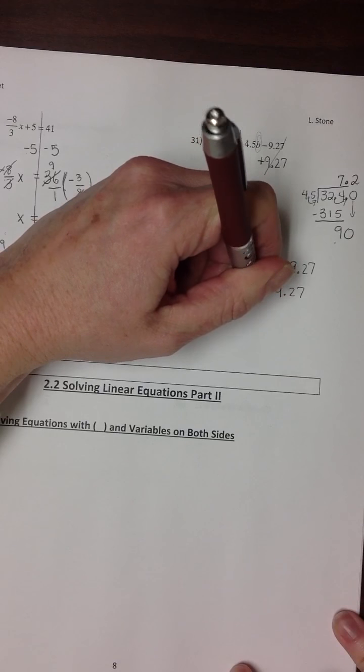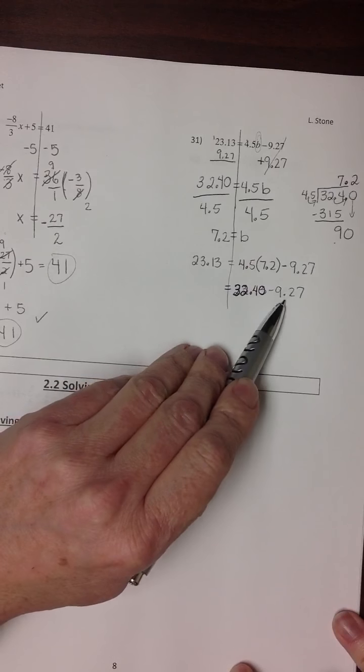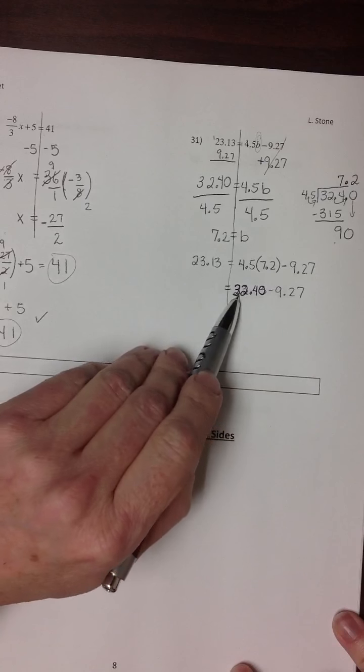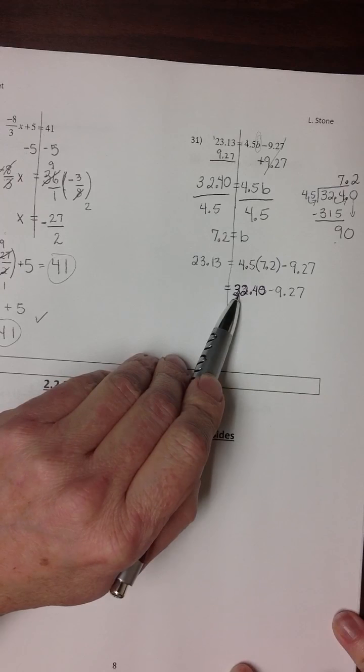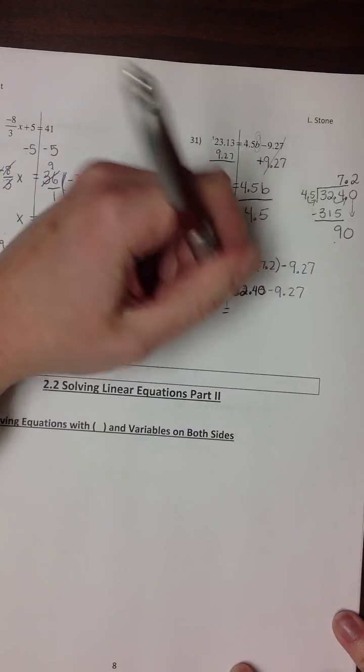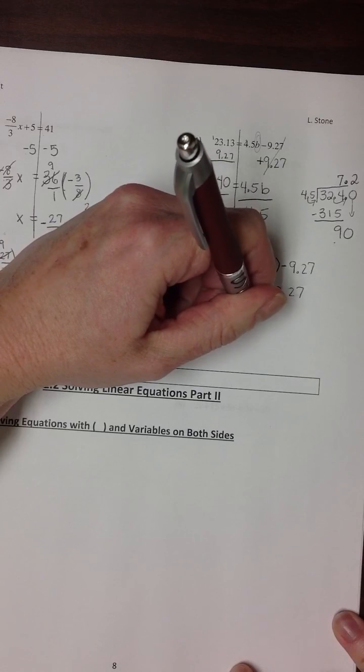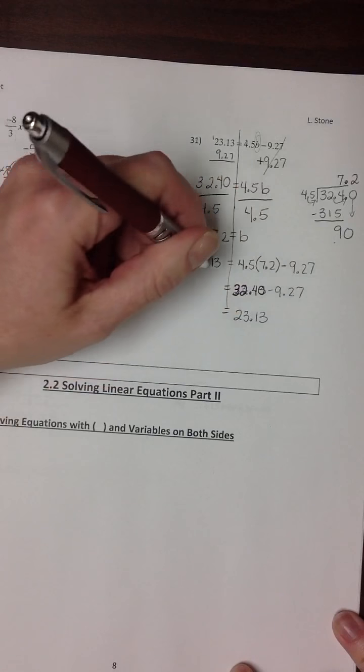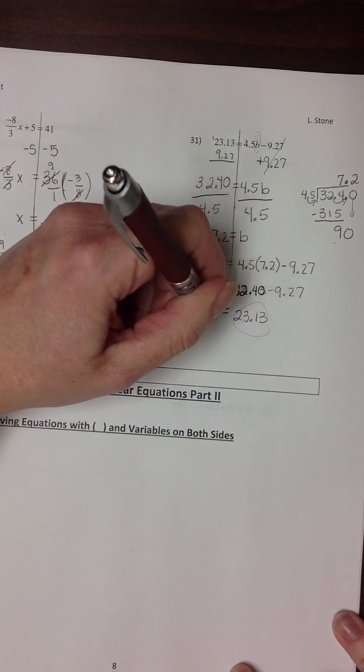And when I subtract 9 and 27 hundredths from 32 and 4 tenths, I'll get back to 23 and 13 hundredths, which was the answer I was looking for.